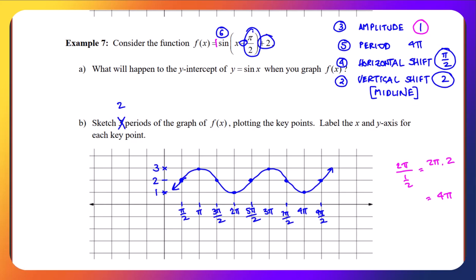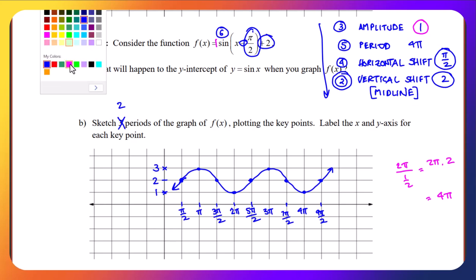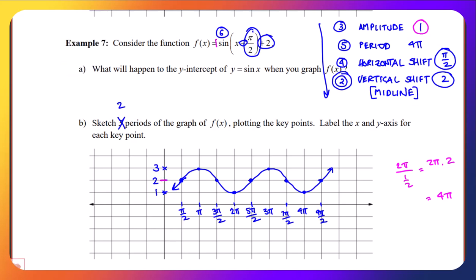Step 1 was gathering the data. We did that. Step 2, we do the vertical shift first. This time I would let each box be 2, and so here's my shift up 2. So my midline is now at 2. The third thing I'm going to do is amplitude. So from the midline, I'm going to go up 1 and down 1. That's going to be my amplitude.